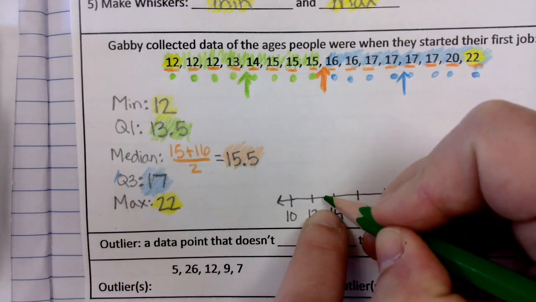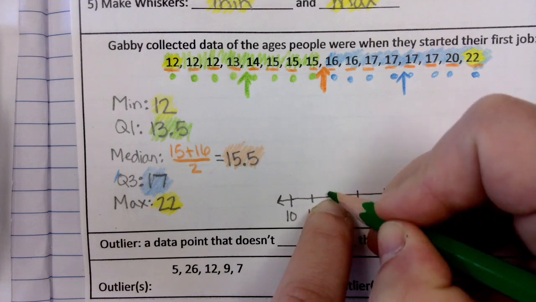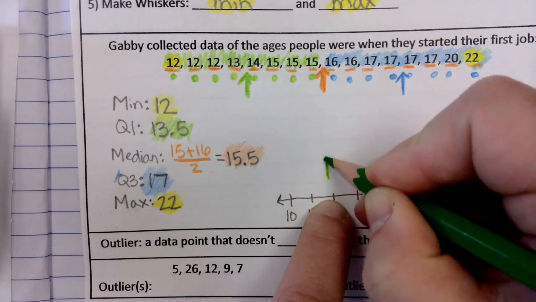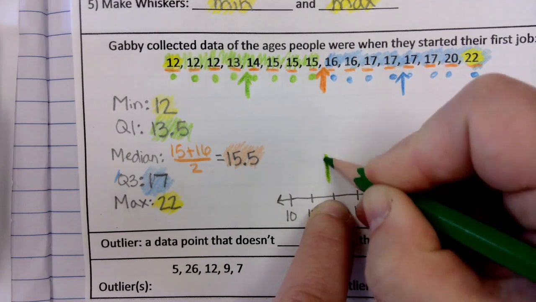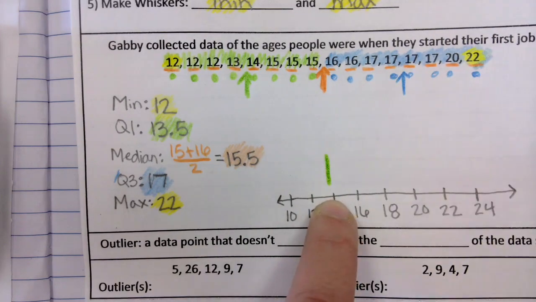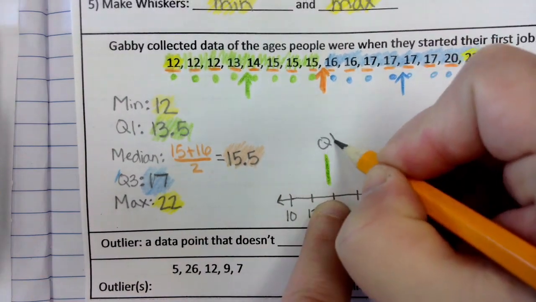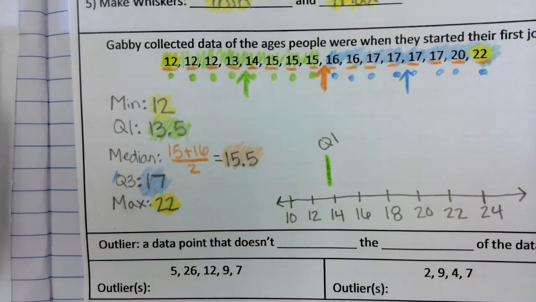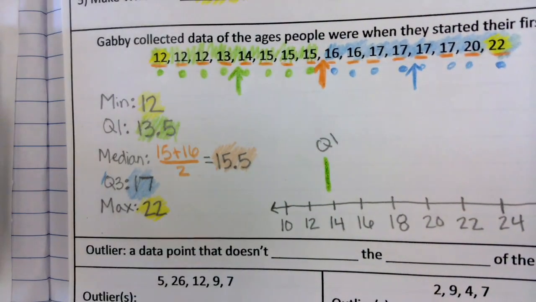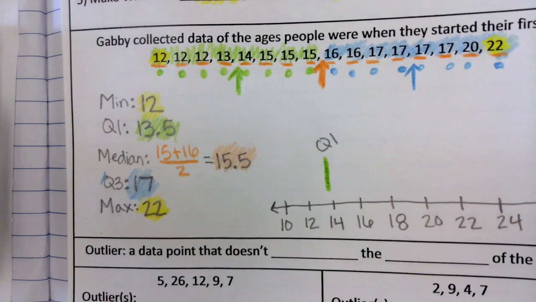All right, now I want our median. Our median is 15.5. It's going to be between 14 and 16. Should it be exactly in the middle? No, where should it go? A little bit closer to that 16. Yep, good. So again, we want to make kind of a bigger one, about the same length as that Q1, and that's our median. So if you want to label that.